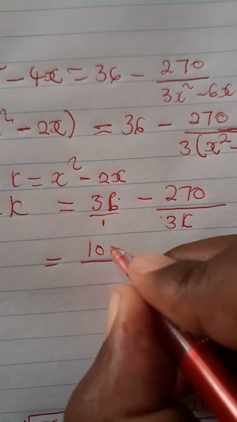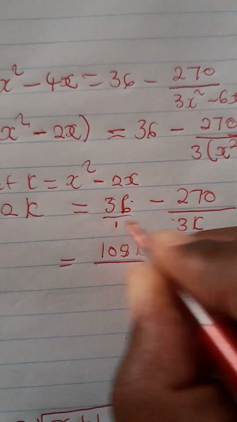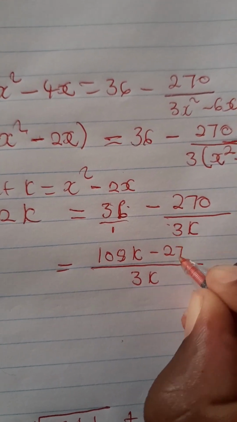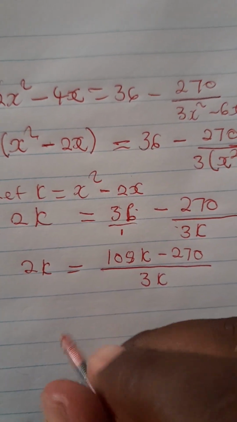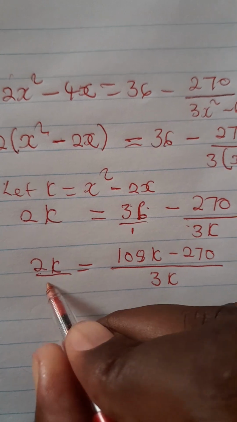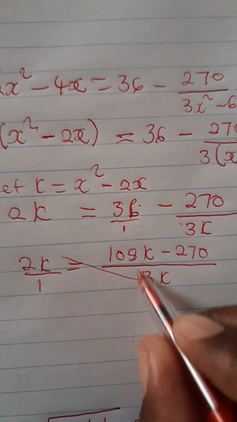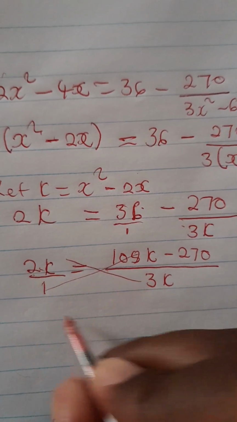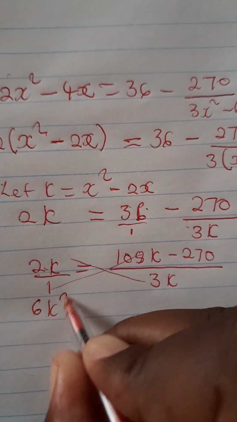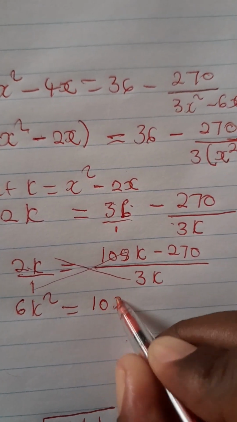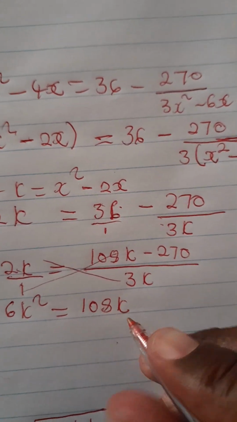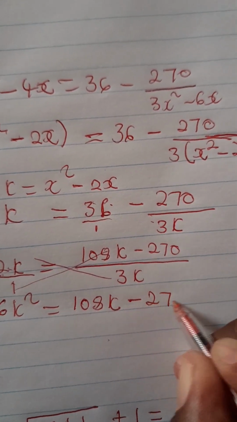So we have 108k, 1 times negative 270 is negative 270. And remember, we have 2k here, which is the same as 2k all over 1. We could cross multiply. So 2k times 3k will be 6k squared, equals 1 times this expression, which is 108k minus 270.